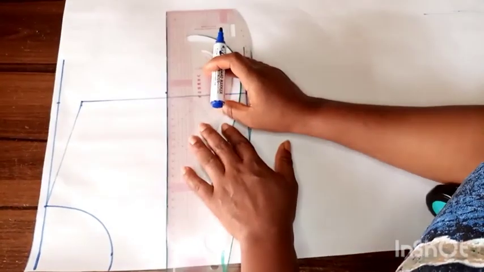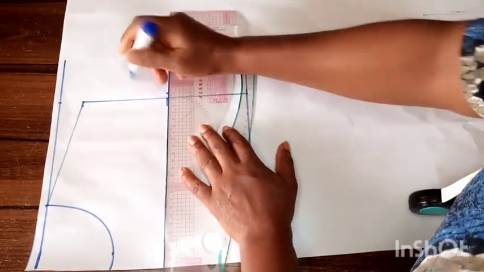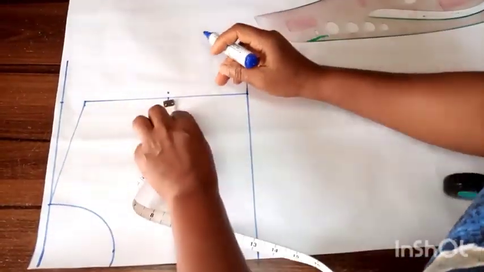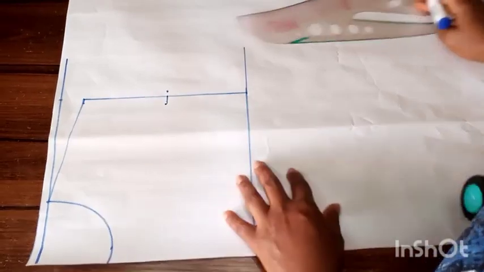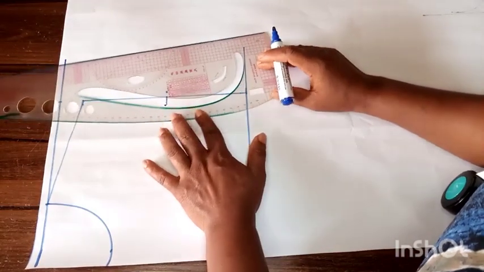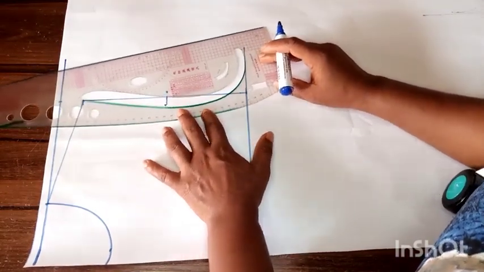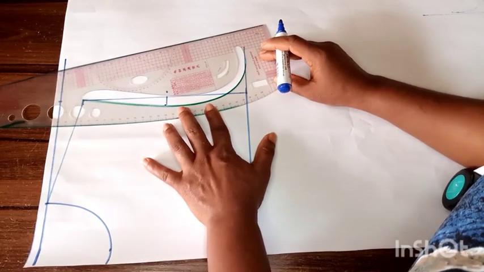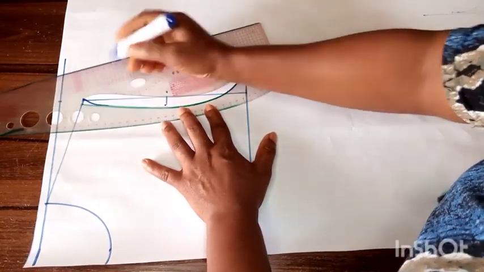So getting the midpoint of my chest line from the shoulder slope, I'll go in with 1/2 inch, and I will use the curve part of my pattern master and create a curve from the shoulder slope to my chest line.